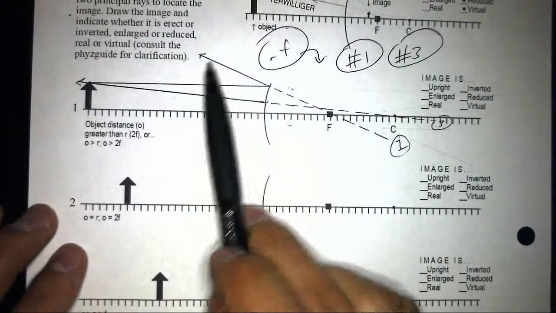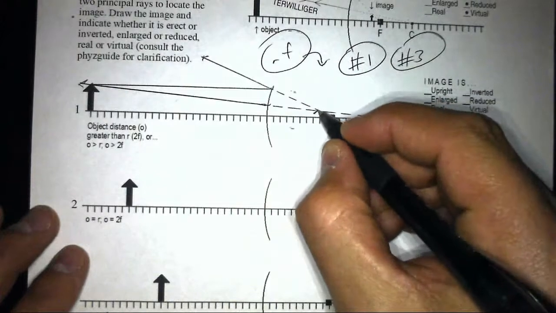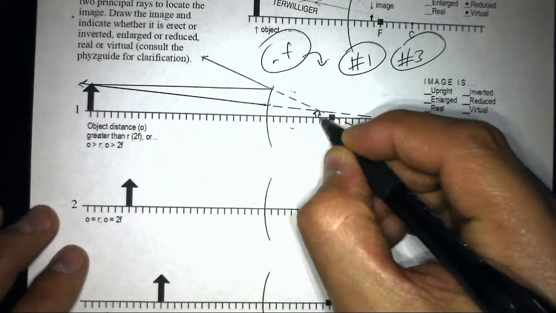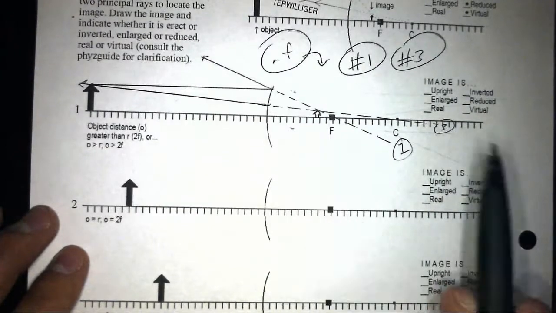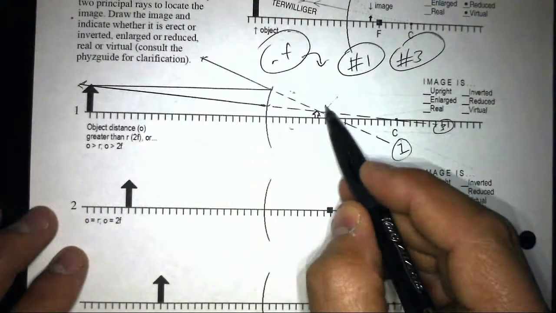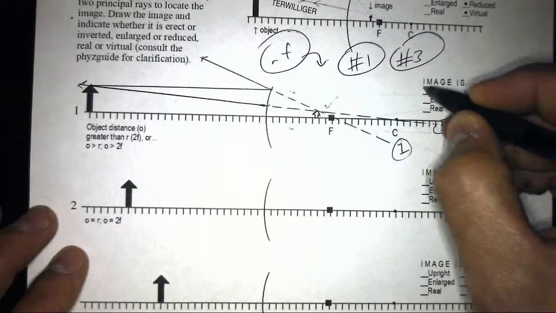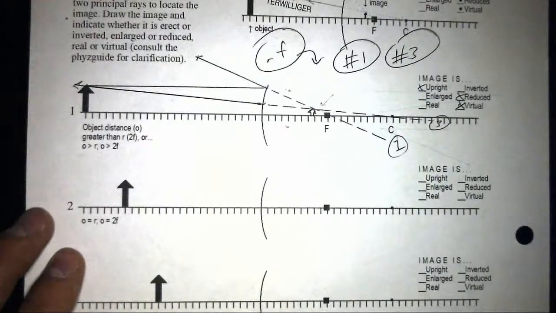So notice now real rays do not intersect, virtual rays do. There's the image of our arrow, very small. Remember, the base is always on the principal axis, and the tip, the image of the tip, is wherever the intersection is. Virtual rays intersect, so we have a virtual image. It is upright, and it's definitely reduced. The image is smaller than the object.